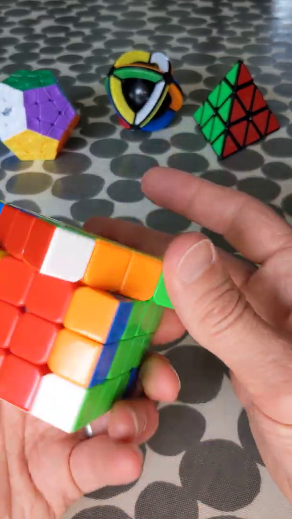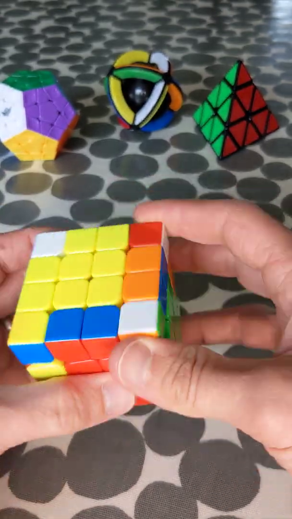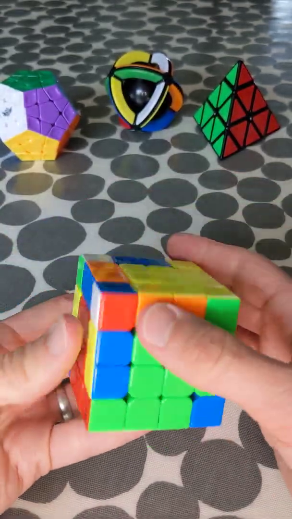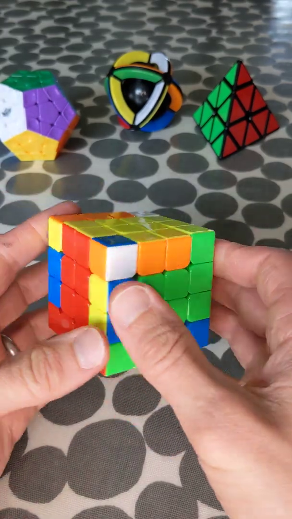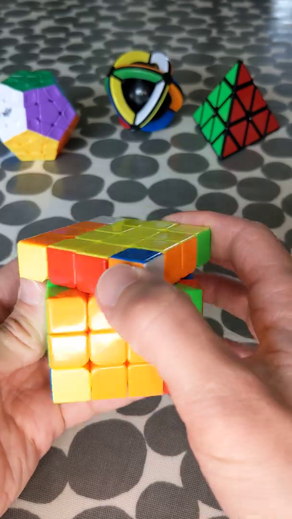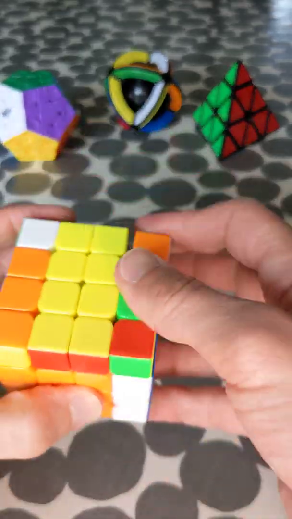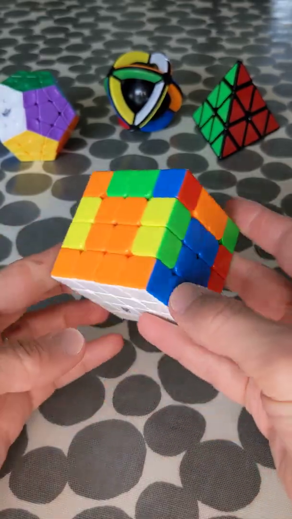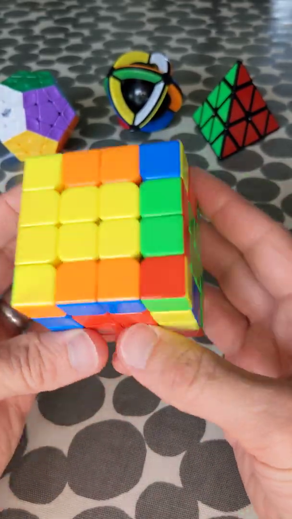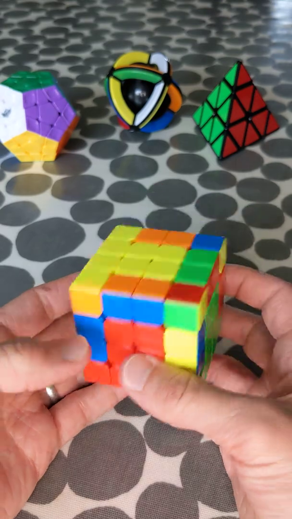So red and green, same as you would with a 3x3, put in the red, green, and do that to get it in place. The red and blue, as you would, to put that in place. Again, I'm rushing through it because you should know how to do the 3x3. Orange and blue, put that in place. Orange and green, put that in place. Bottom layer done. You've still got what is really a 3x3 cube.